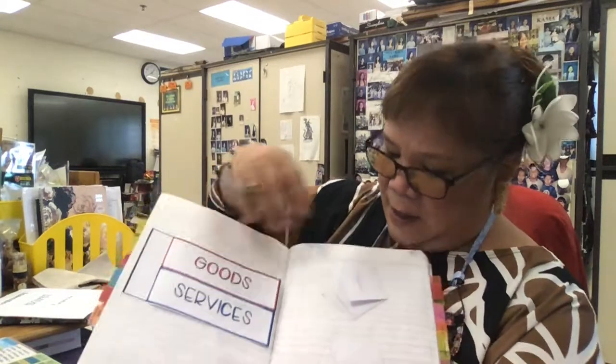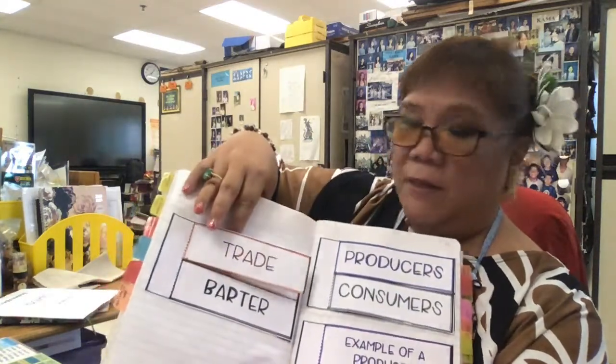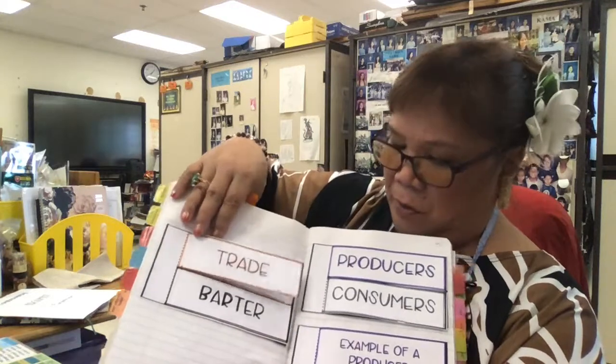Okay, the following page is going to cover human resource, natural resource, and capital resource. Now, the definition of human resource is people working to produce goods and services. That's human resource.